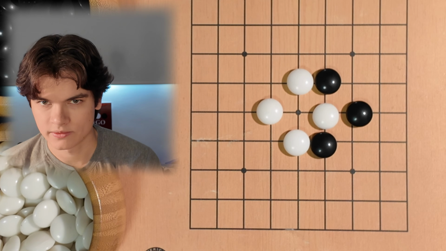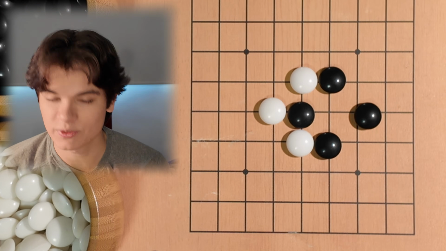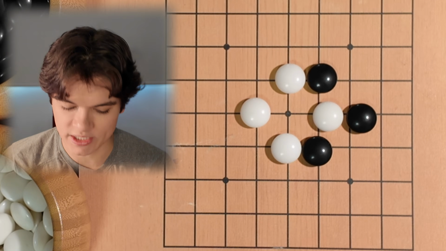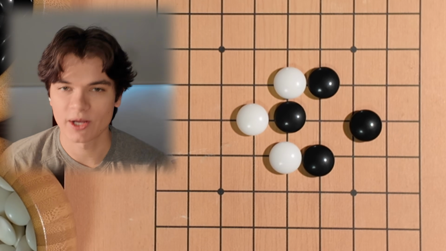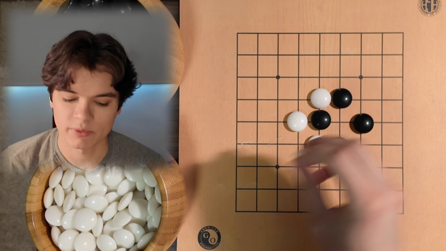Now let's look at this white stone. Wait a minute. This white stone has 1 liberty. Black plays here and he captures it. And this black stone has 1 liberty. So white plays here and captures it. And this white stone has 1 liberty. Black plays here and captures it. And on and on and on. An infinite loop. So in Go, there's a rule called Ko, that prevents this from happening.